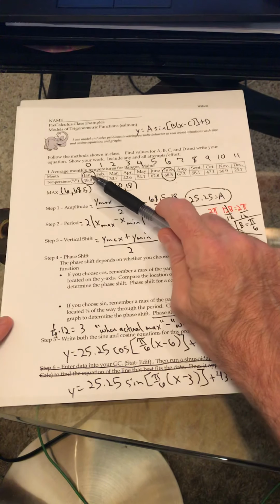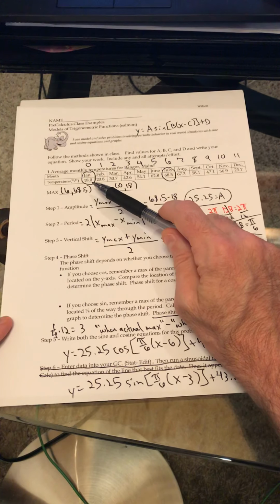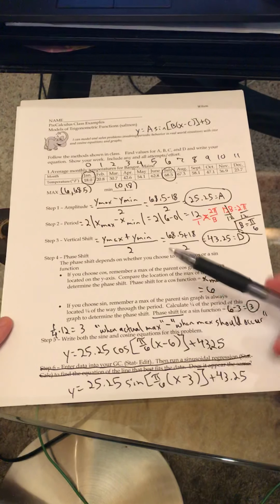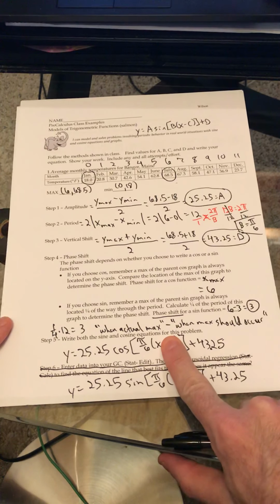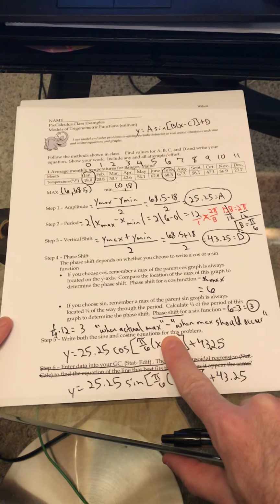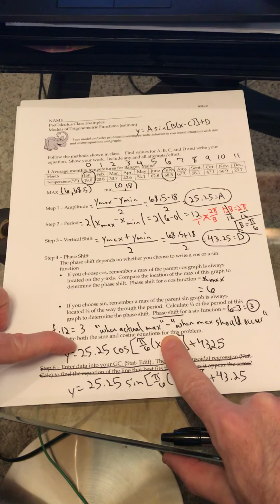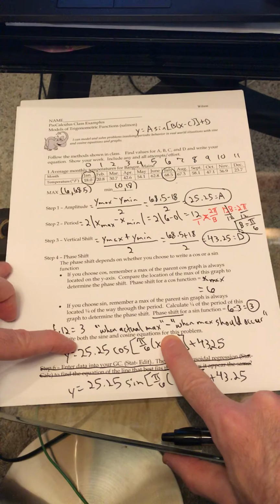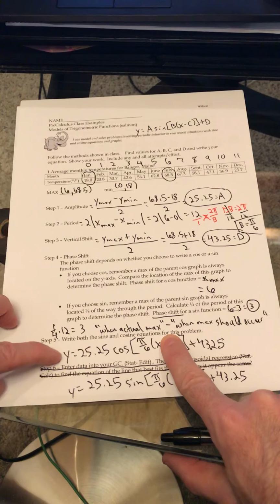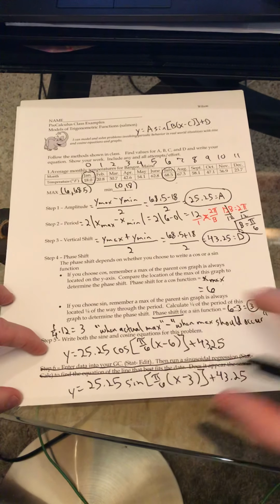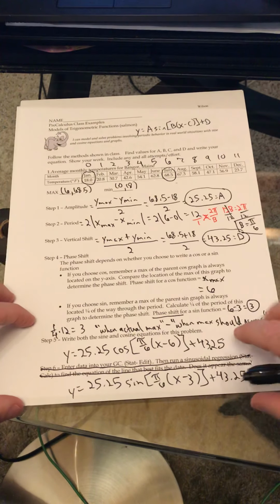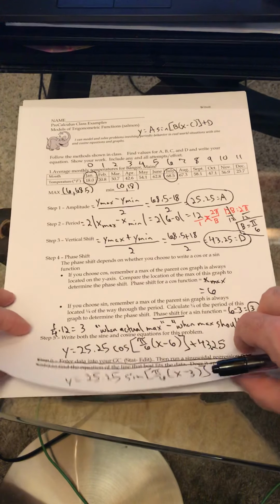Since the data starts at a minimum, we could have said there is no phase change, you just had a reflection over the x-axis. So you can even do the reflection for sine, though that's usually not as easy. There are usually 2 or 3 fairly equivalent ways of finding these equations.